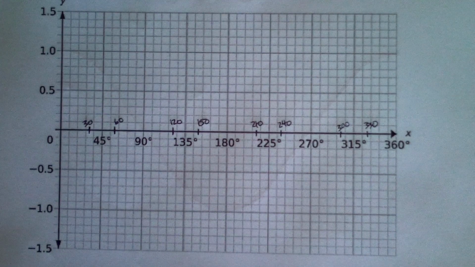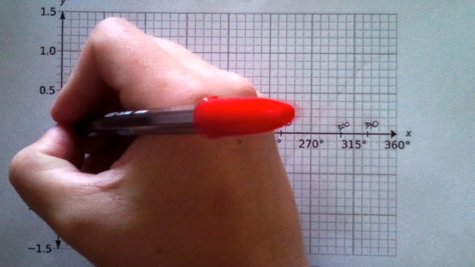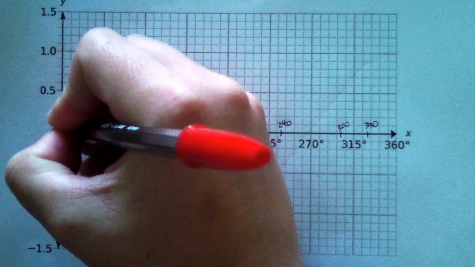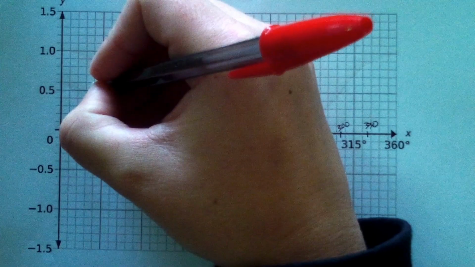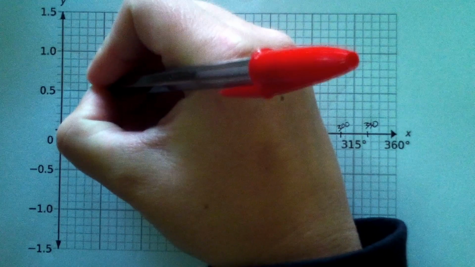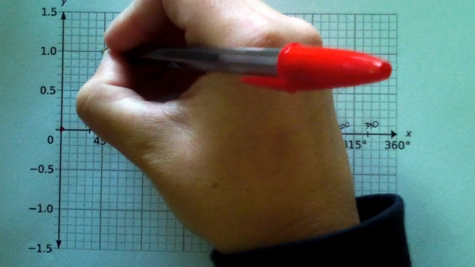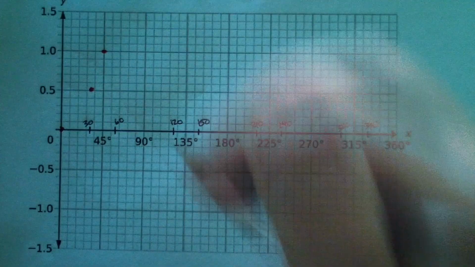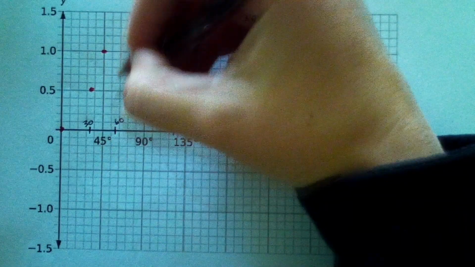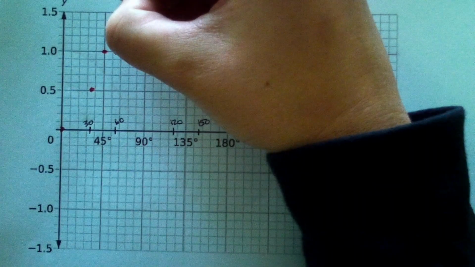Like 0, 0 is the first one, then 30, 5.77, so just a little bit above the half. 45 is at 1. And I'll just let you guys graph those out. The 60, though, when it's like 1.7 or whatever, just kind of eyeball where you think that would be, because it'll go a little bit off your graph. But just kind of eyeball that in there. And I'll let you guys graph those.